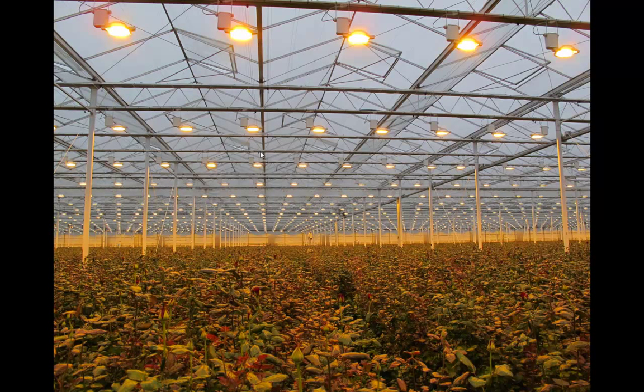So this is high pressure sodium installed in a rose production greenhouse in the Netherlands. You can see that still, it is high density, high pressure sodium. But again, if this was much lower power, then the density could have been a lot higher.